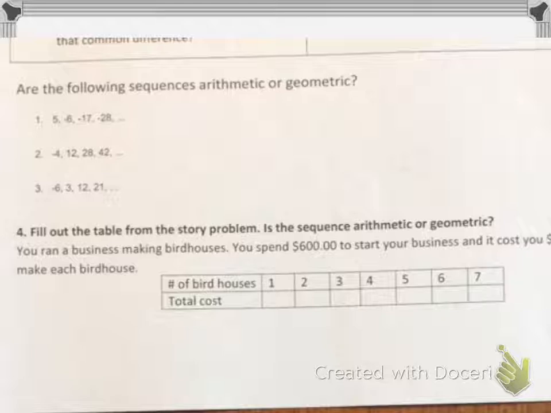All right, so what we're going to do is look at these sequences here and decide if they're arithmetic or geometric. So how do we get from 5 to negative 6? Did we add a number or did we multiply by a number? I'm going to guess we added a number, because multiplying would be rather difficult with a fraction. So what do we add to 5 to get to negative 6? I'm thinking that negative 11 might work.